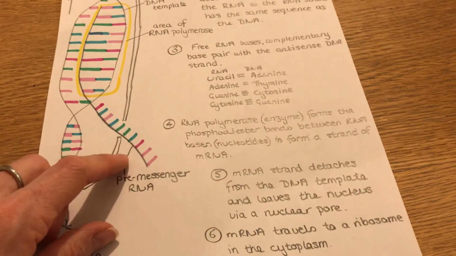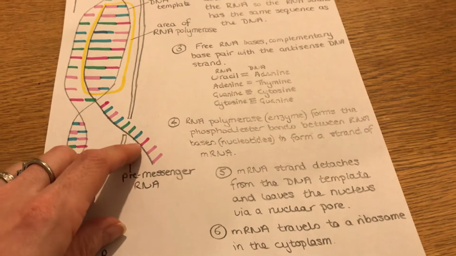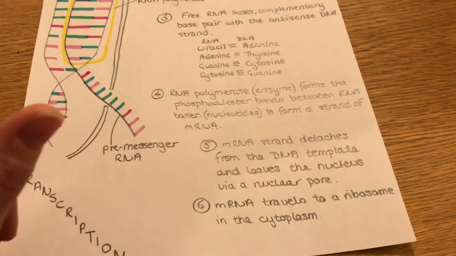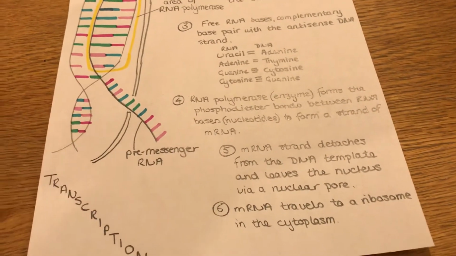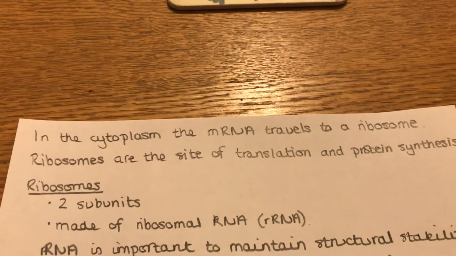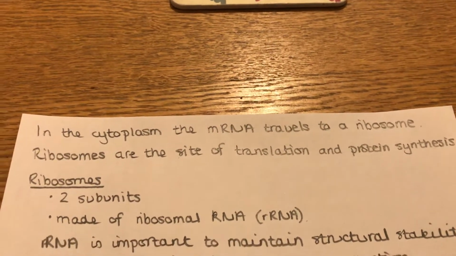This messenger RNA then travels out of the nucleus, through the nuclear pore, and binds itself to small ribosomes which are found in the cytoplasm of the cell. Okay? So the ribosomes are found all over the cytoplasm, and they are the site of translation and the site of protein synthesis.